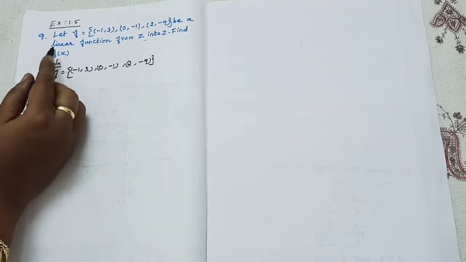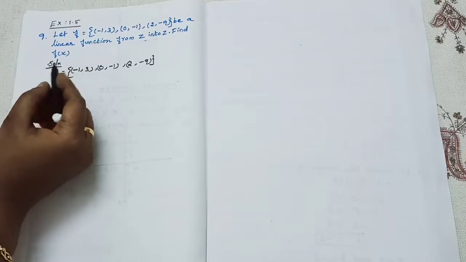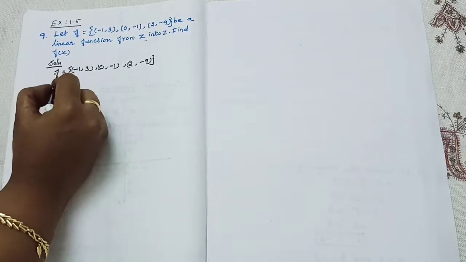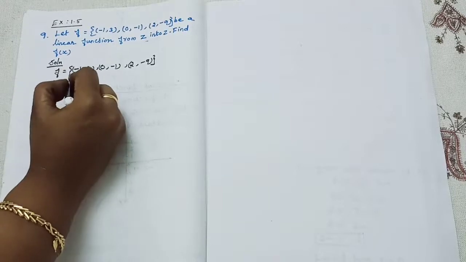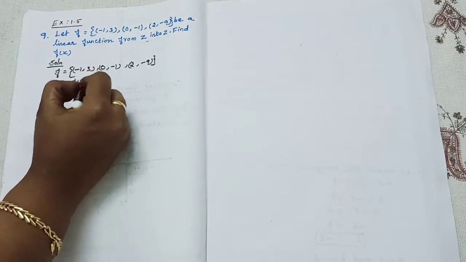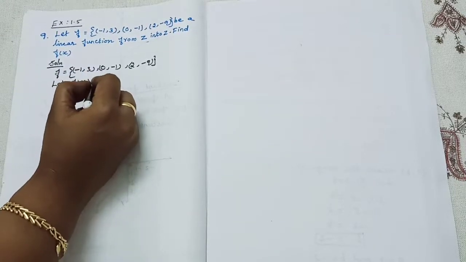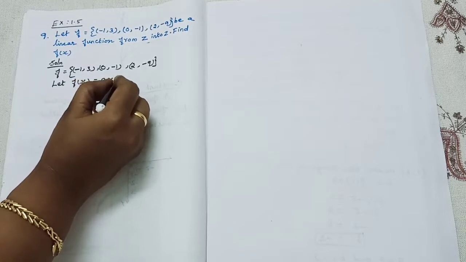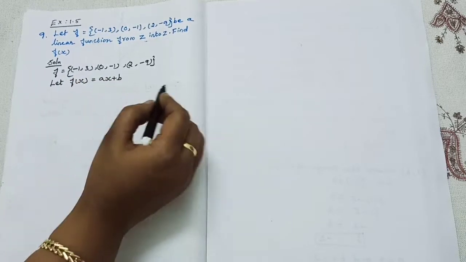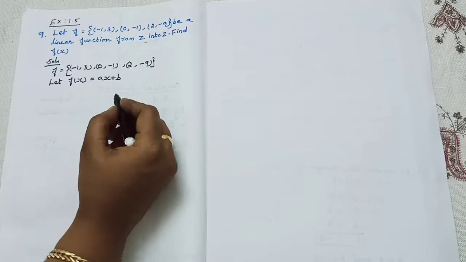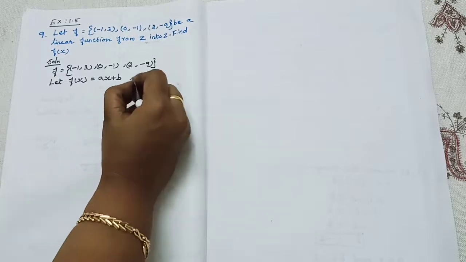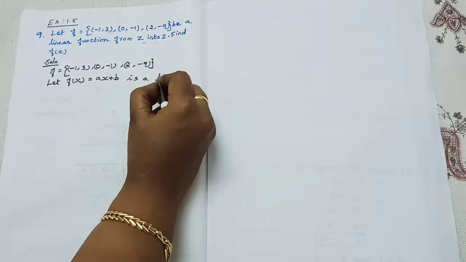Here a linear function is given, isn't it? So we have to take, now we learn, f of x equal to ax plus b. Am I correct? Ax plus b is a linear function.